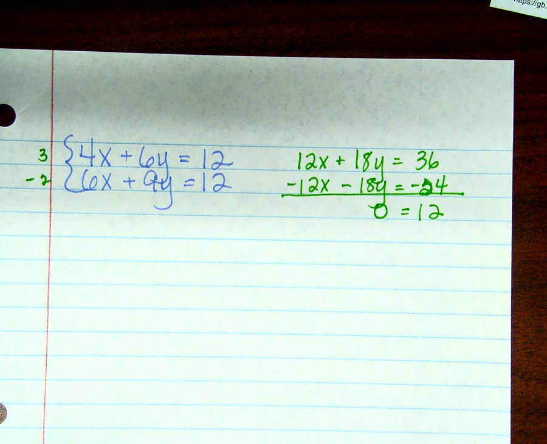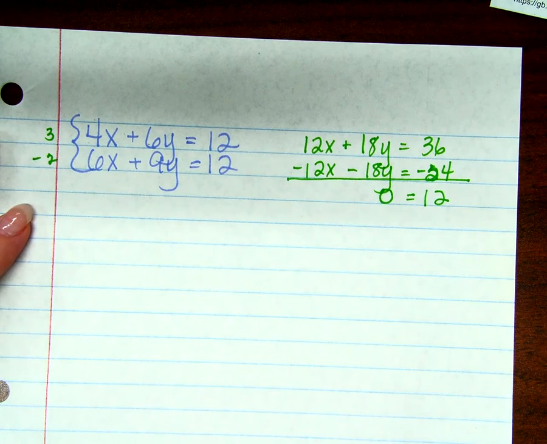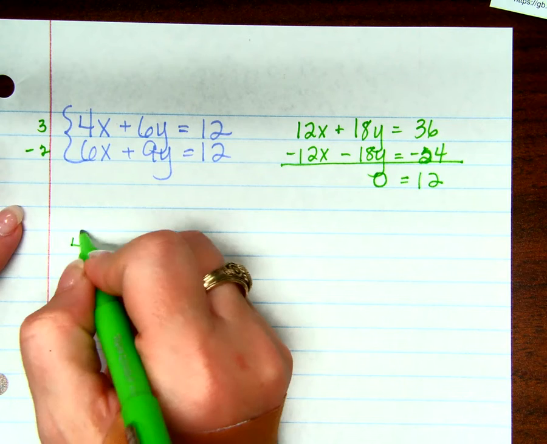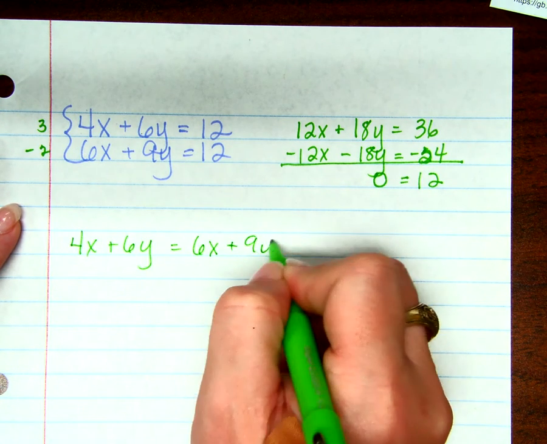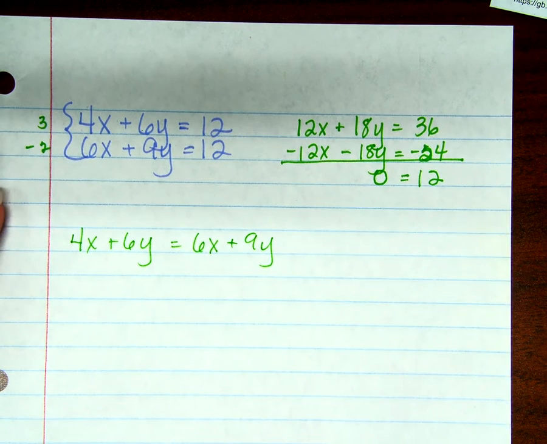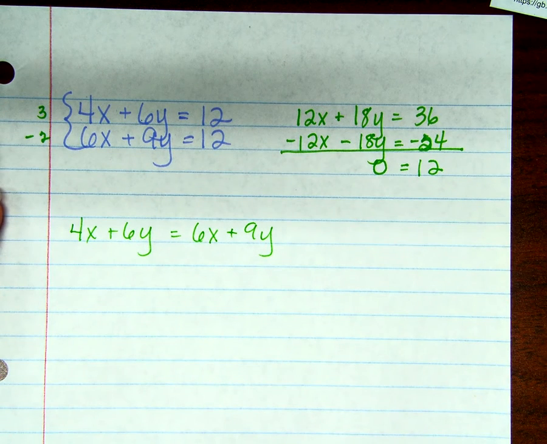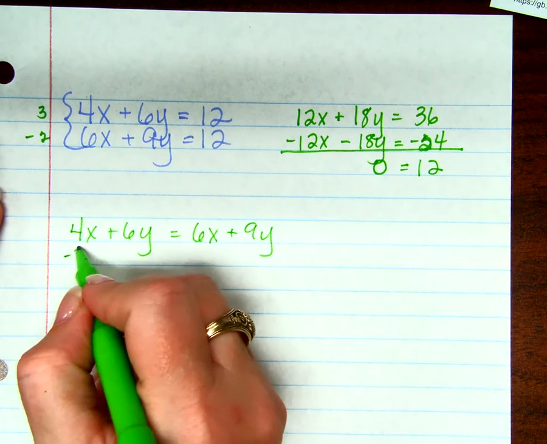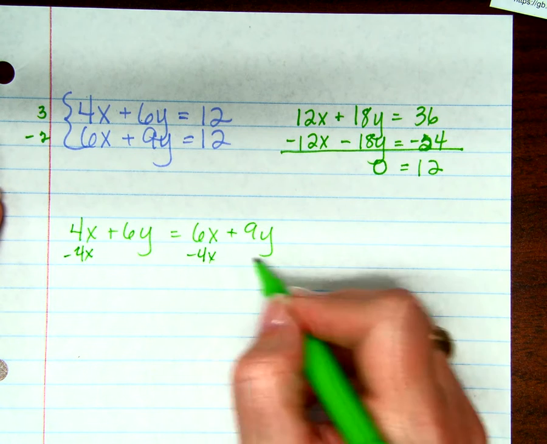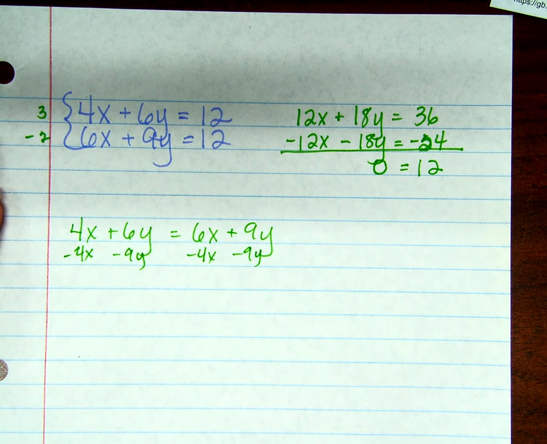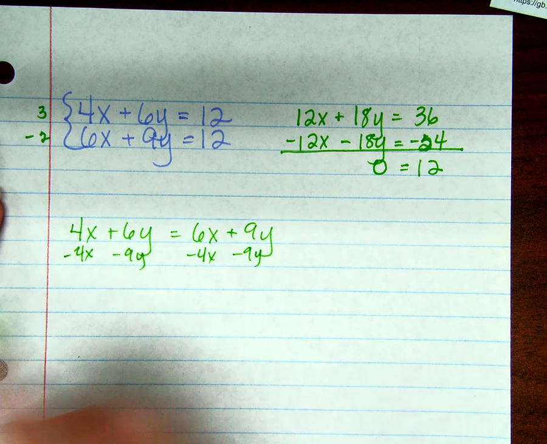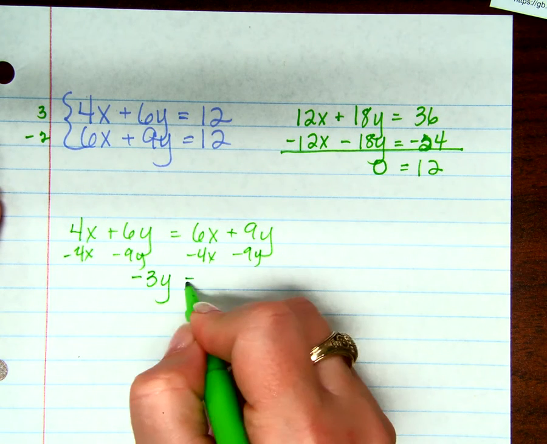Now, because of the fact that they both equaled 12, could I set them equal to each other? Let's do it that way and just see what happens. Okay? 4x plus 6y equals 6x plus 9y. So what do I do? Subtract 4x and subtract 9y. So then what? Negative 3y equals 2x.